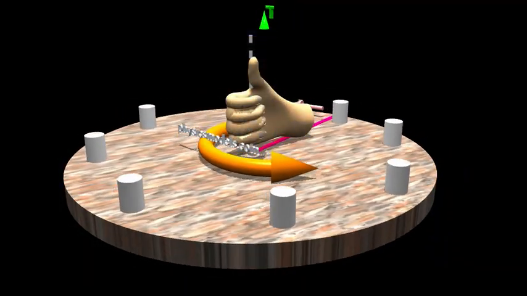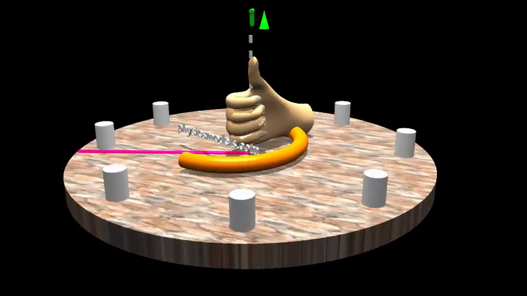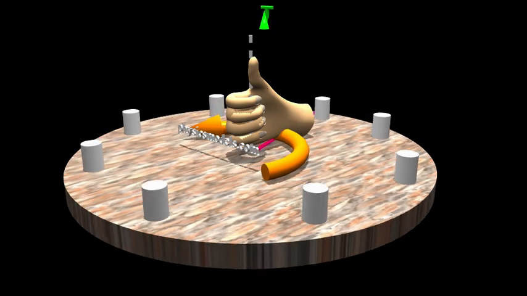I hope this helped you to grasp the concept of angular momentum for any rotating object, a tire, a wheel, or a disk.